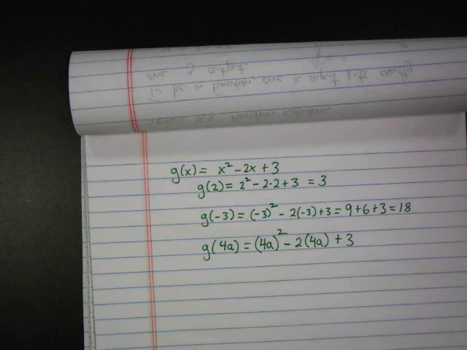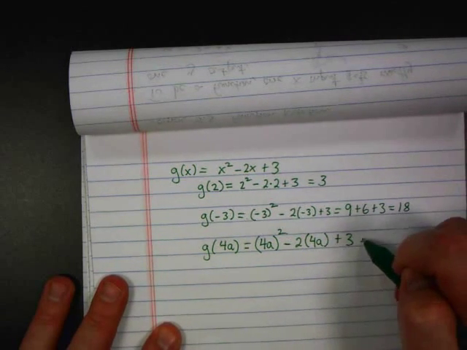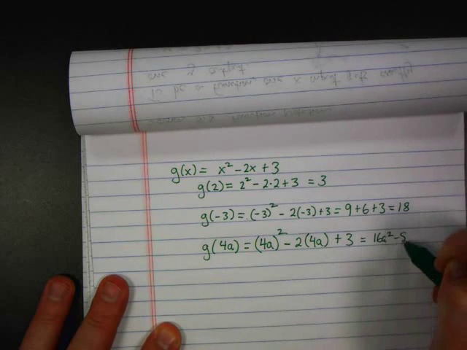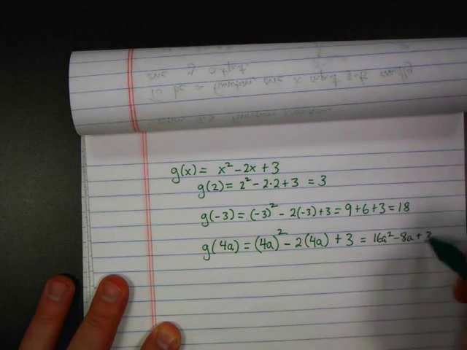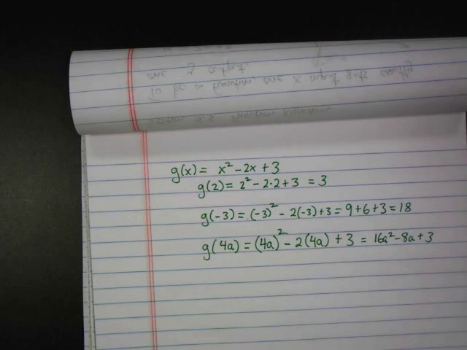Could you simplify that? Sure. What would you get when you simplify it? 16a squared minus 8a plus 3. Questions on that?